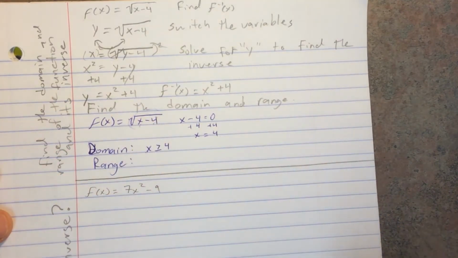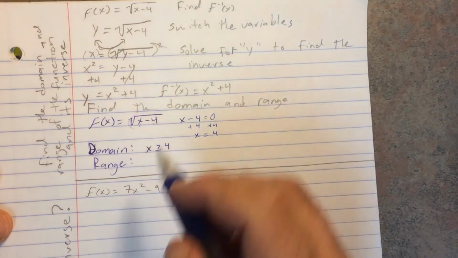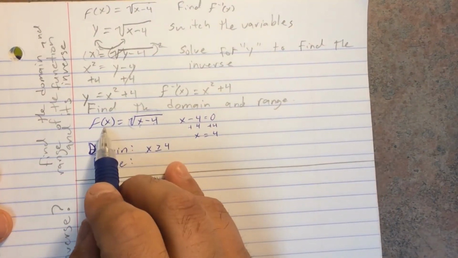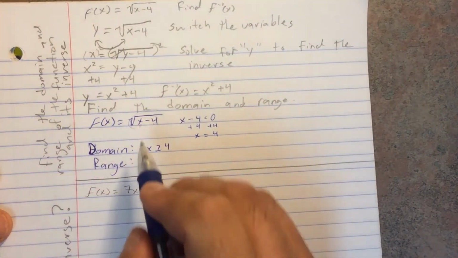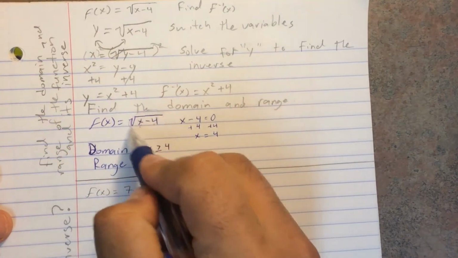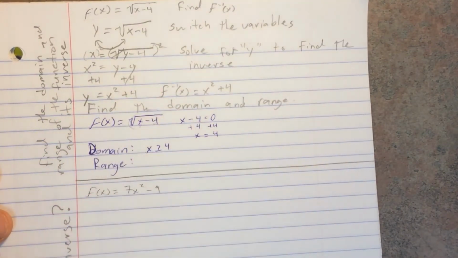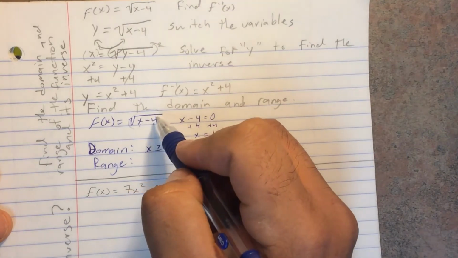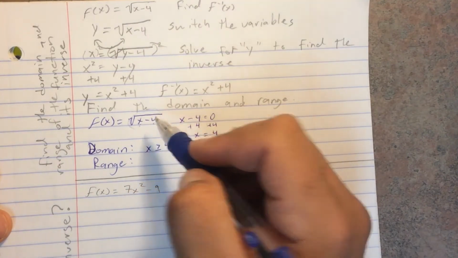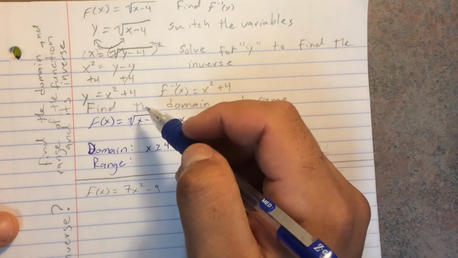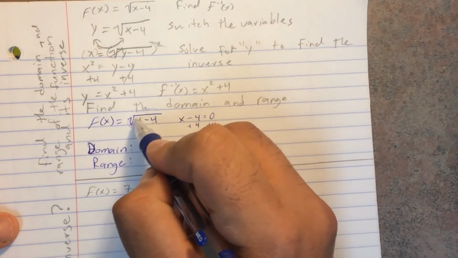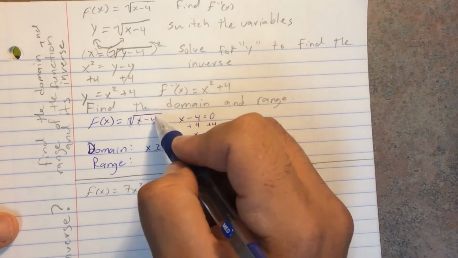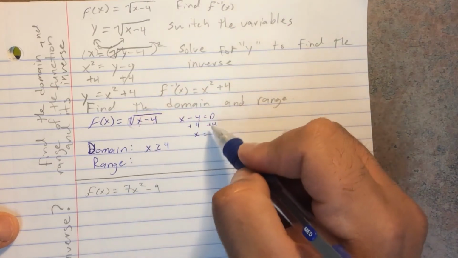Okay. The range here has to be what this can produce out of here. So we know this is all square rooted, so it cannot be less than 0 as well. How do I explain it? Whatever you get out of here, a negative number cannot come out, or it would be imaginary.